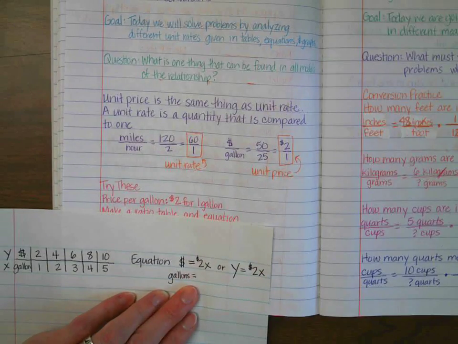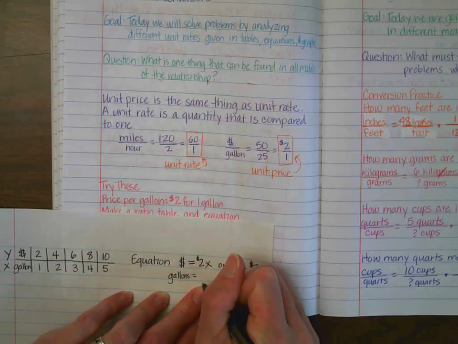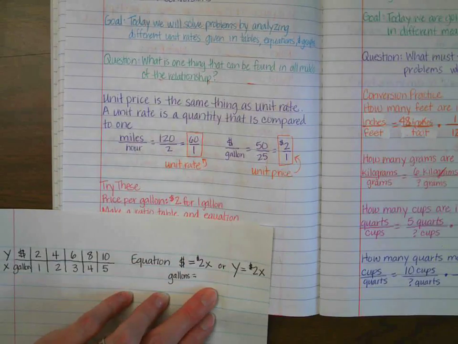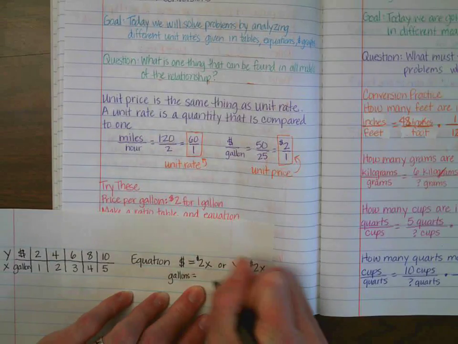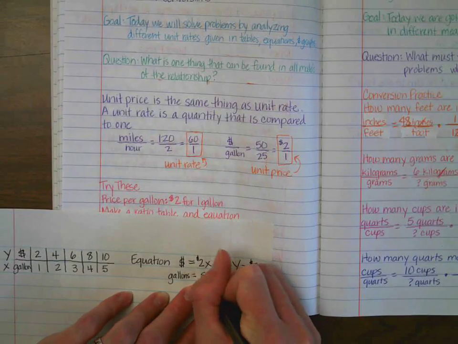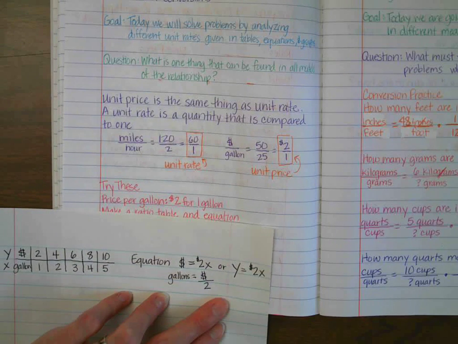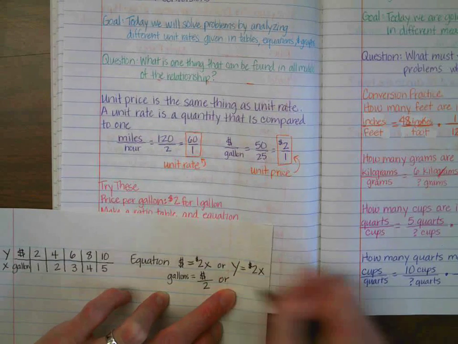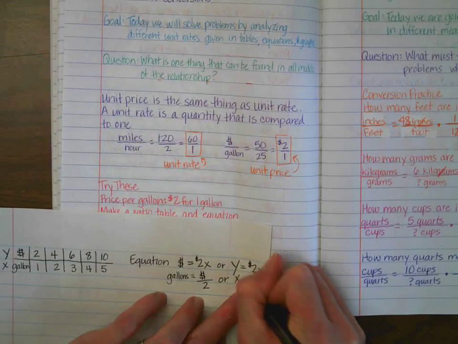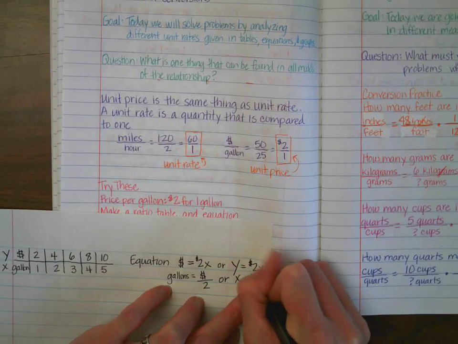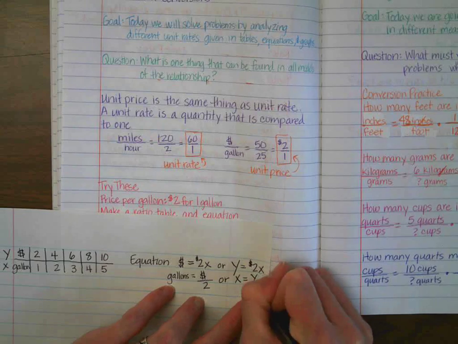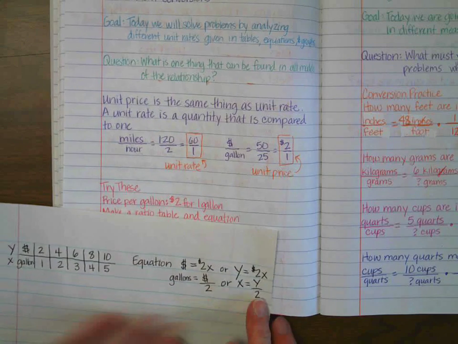If you're given the money, you have to divide by 2, not multiply, because you're going backwards. So you would take the money divided by 2. That's one way to write it. Or you could write it like this, where you have x equals y divided by 2. And that works.